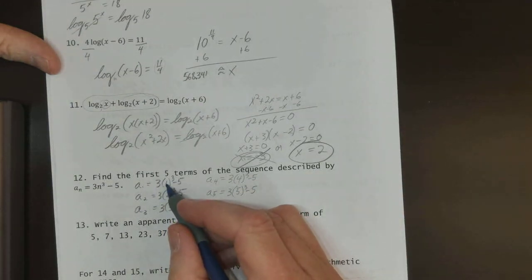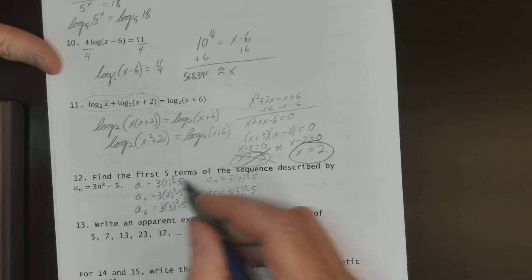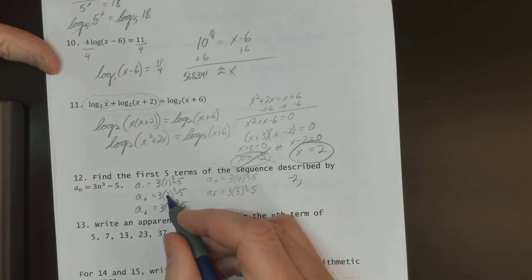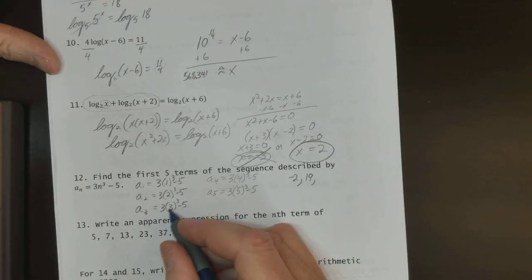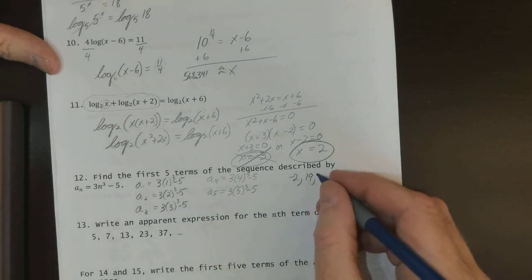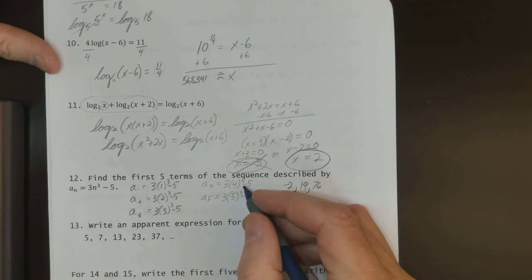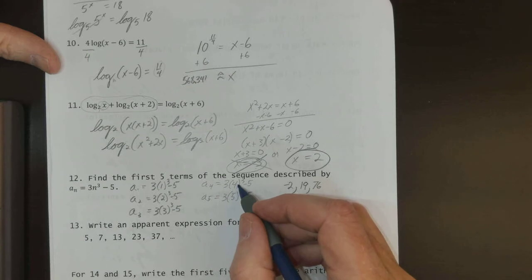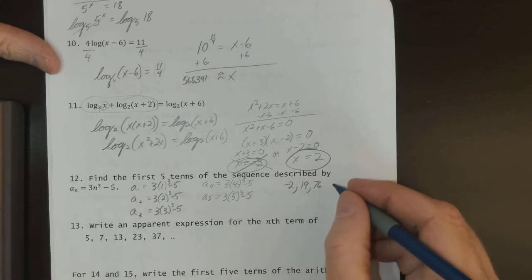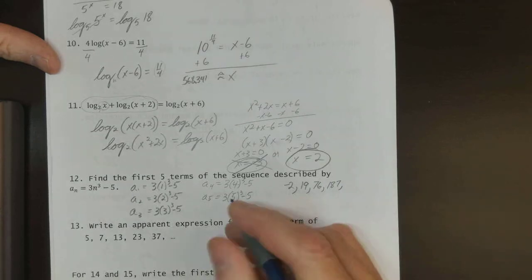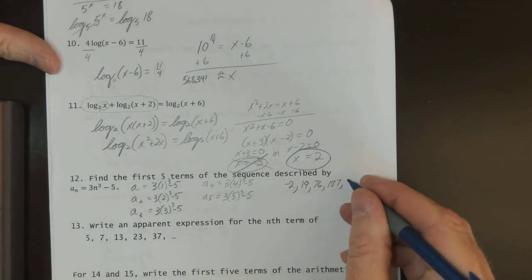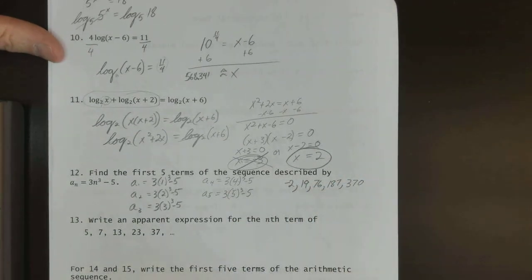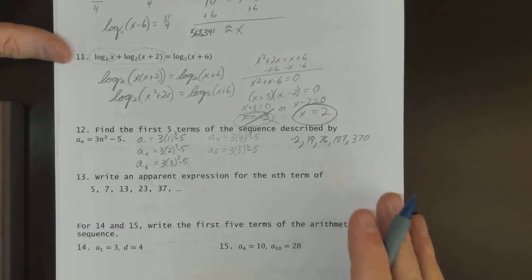And that's 3 times 1, 1 to the third is 1, minus 5. So I've got negative 2. 3 times 8, 24, minus 5 is 19. 3 times 27, that's 81 minus 5, that's 76. 4 to the third power is 64. 192 minus 5 is 187. 3 times 125, that's 375, minus 5 is 370. So that's what I've just got from my calculations.